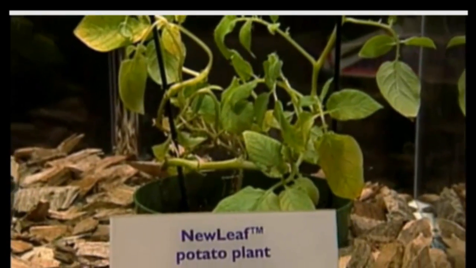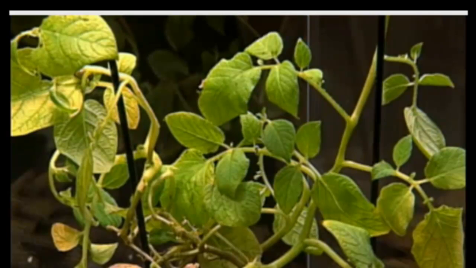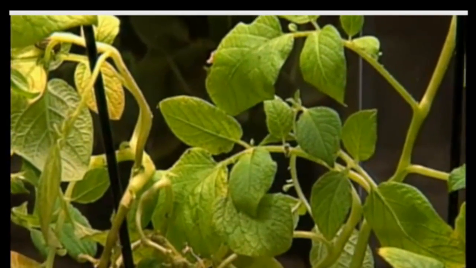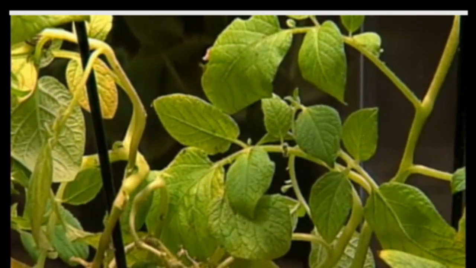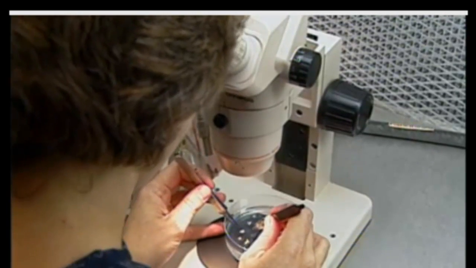Monsanto's innovation was to create a new kind of potato called the New Leaf potato. It was the first potato to be genetically engineered to contain genes from a different biological species. Genetic engineering is a radically new technology compared to traditional breeding. It allows us to move genes without regard to species barriers.